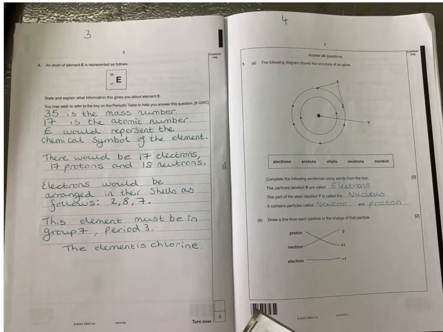Next up then, really nice easy 6 marker, so just talking about what you can work out from these 2 numbers and this element. So the mass number is 35, atomic number is 17. E would represent the chemical symbol of the element. It would have 17 electrons, 17 protons, 18 neutrons. Electrons would be arranged in their shells as follows, so 2, 8, 7. So that means it would be in group 7, period 3. The element is chlorine, okay?